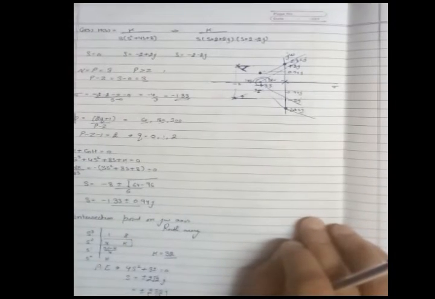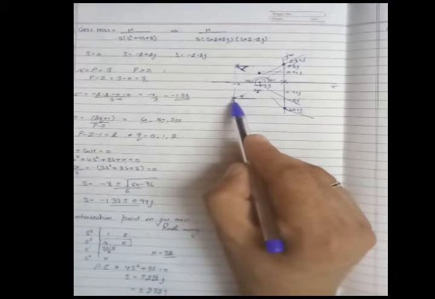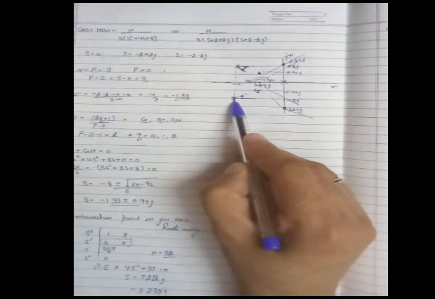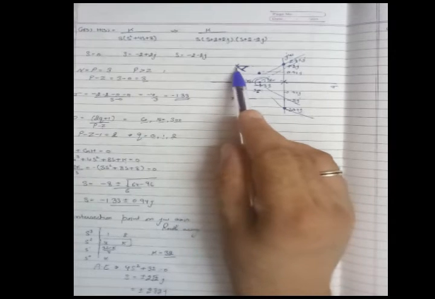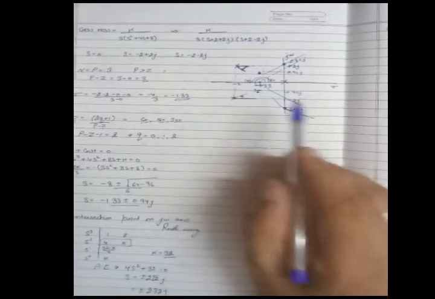Now I have to find the angle of departure for this pole and the angle of departure for this pole. Angle of departure always exists in the case of complex poles, and angle of arrival in the case of complex zeros.